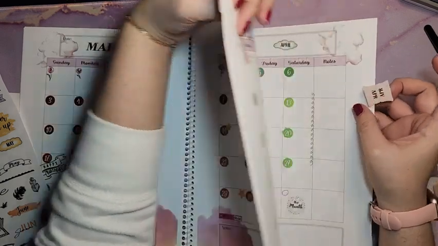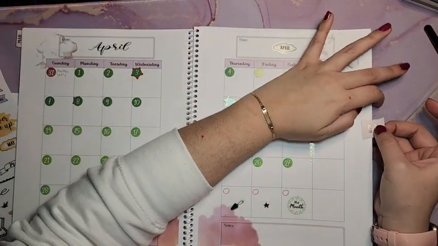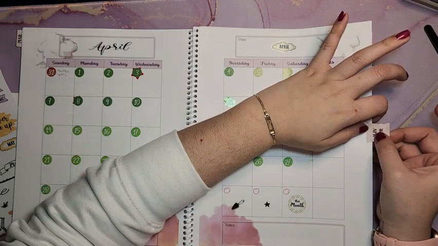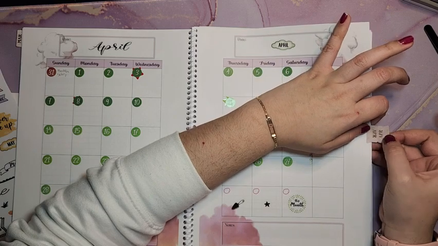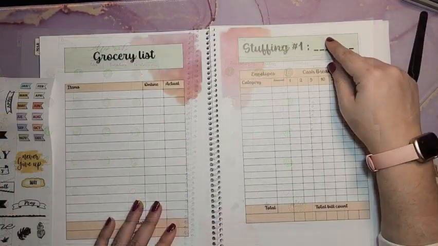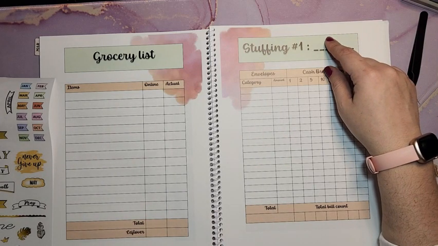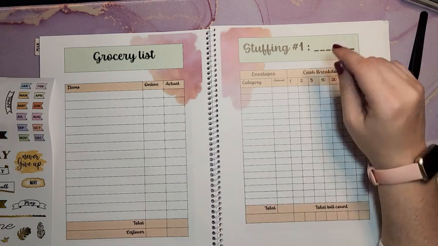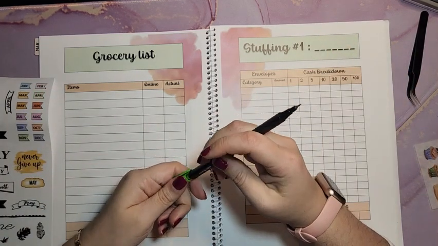Actually, you know what? I only have 3 months in here. So let me just put it in the middle. That's it. There you go. So I have my tab in here. What color should I take, guys? You know what? April is green, so let's just take green.